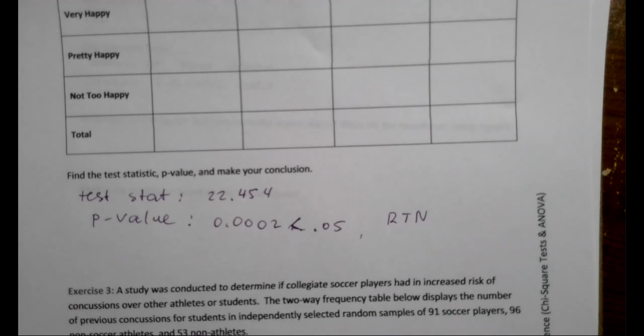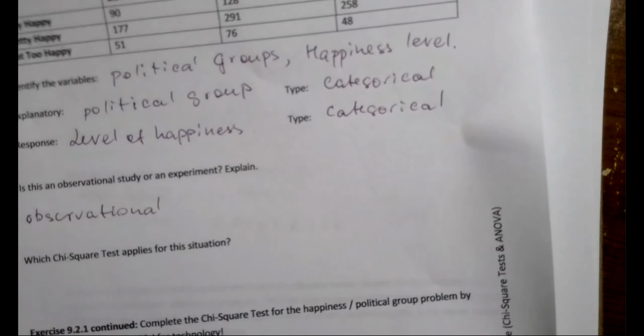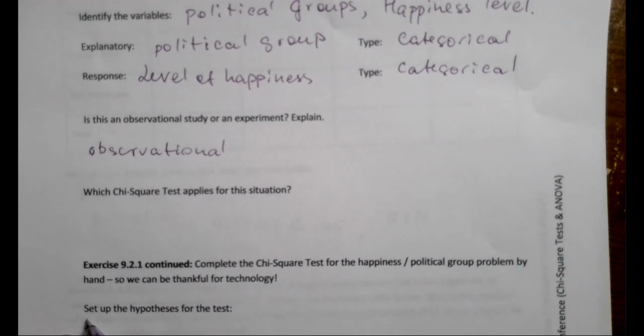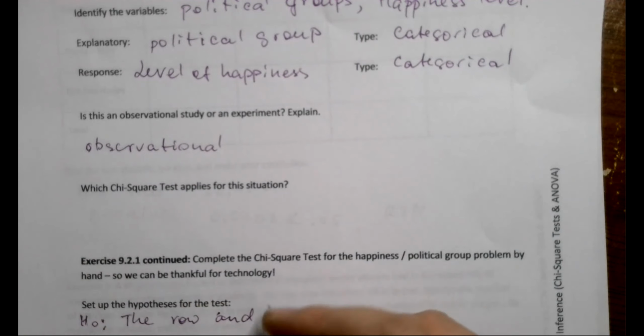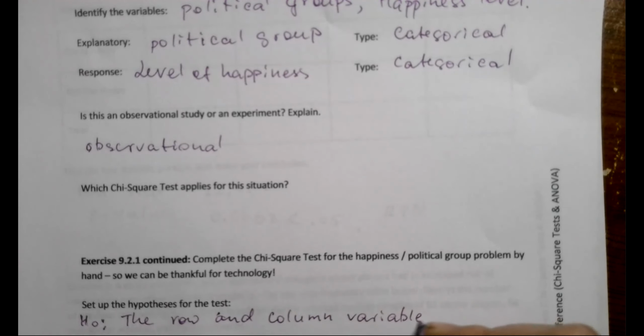I just realized, guys, that we did not actually write what our null and alternative are. Okay, so here it says set up the hypotheses for this test, and the hypotheses for the test of independence are always the same. They will not change. So the null says that the row and column variables are independent. Okay, and the alternative will say that the row and column variables are dependent.